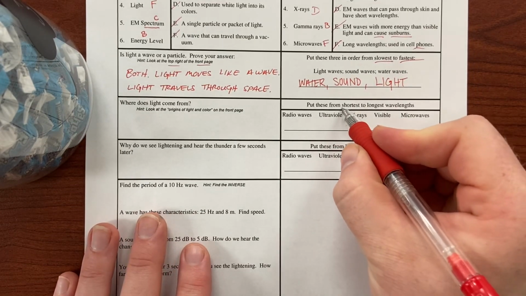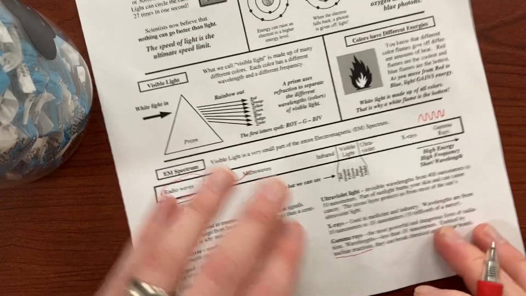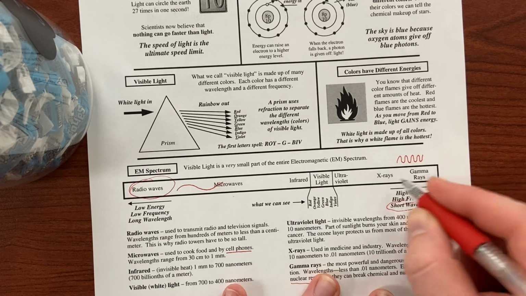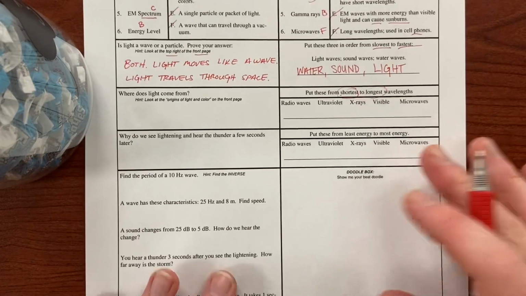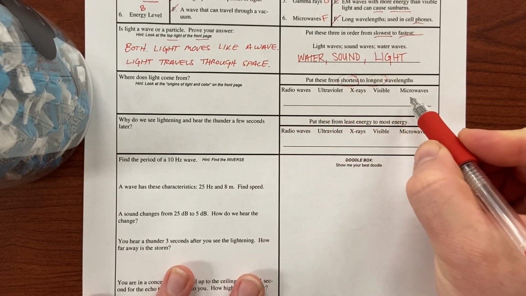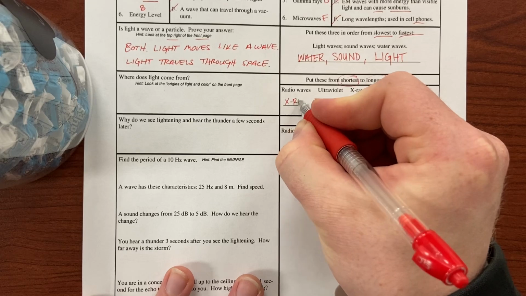Put these from shortest to longest wavelength. Well, the shortest wavelengths would be right over here. If we had gamma rays and X-rays, those for sure are the shortest. Do we have gamma rays? No, but we do have X-rays, so those would be the shortest of the bunch.